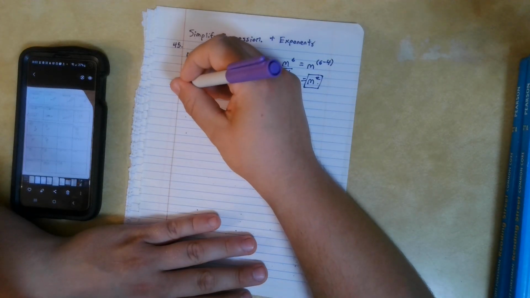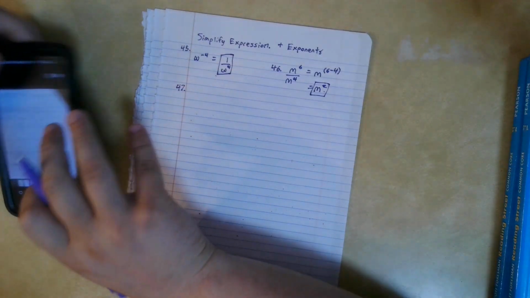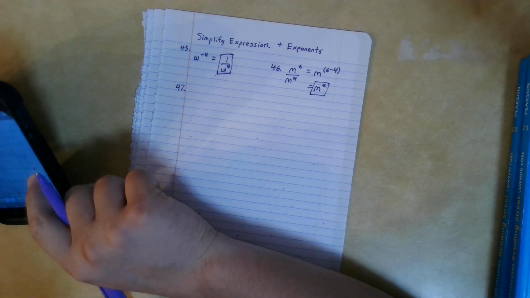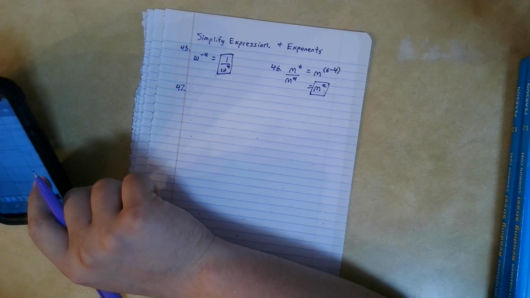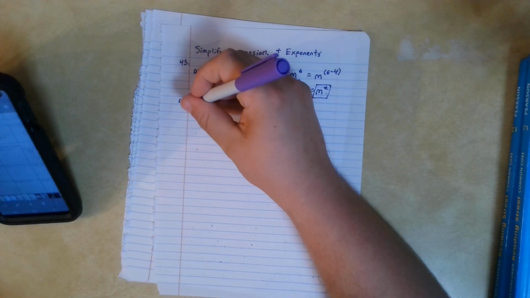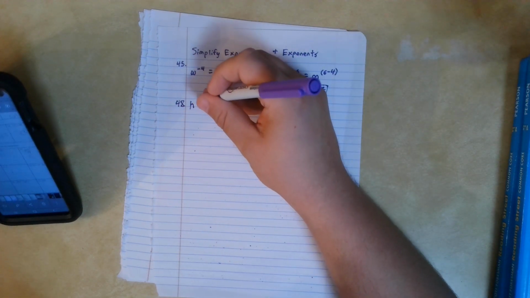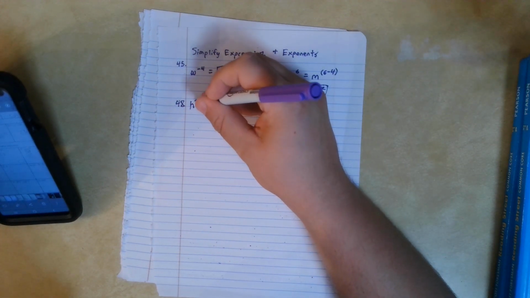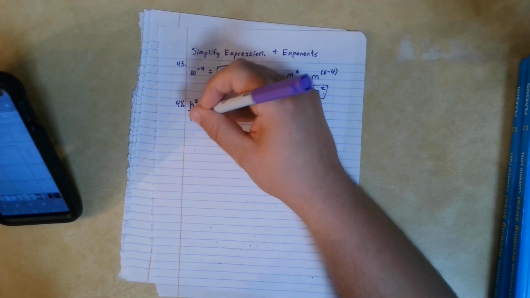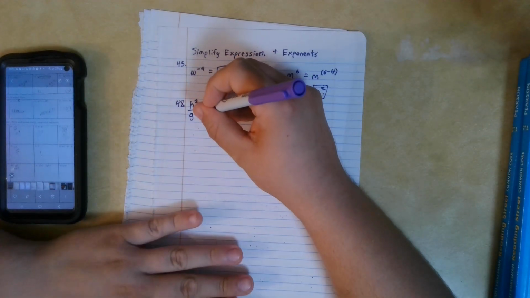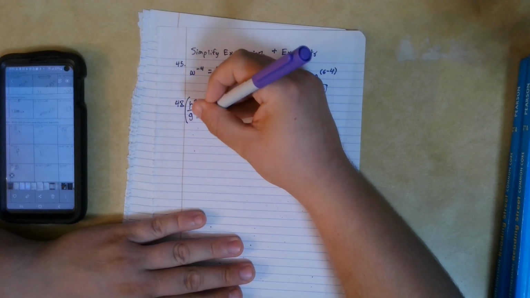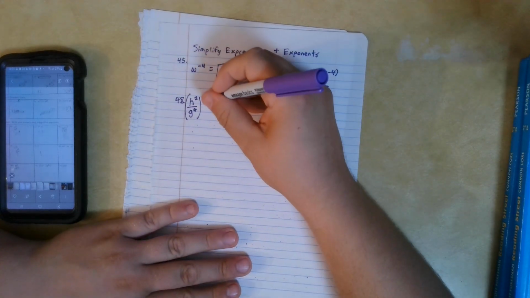Let's see. 47. Or we can skip number 47 because that's what we just talked about. We'll jump into number 48. H to the 2 over g to, let's pretend it says to the 4. It's a parenthesis around it, and all of that is to the power of 4.